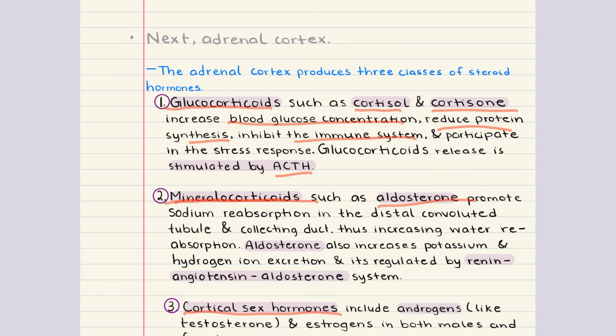Now, at the same time, aldosterone promotes potassium and hydrogen ion excretion, and that's going to help maintain electrolyte and pH balance. Now, unlike glucocorticoids, aldosterone is not primarily regulated by ACTH.